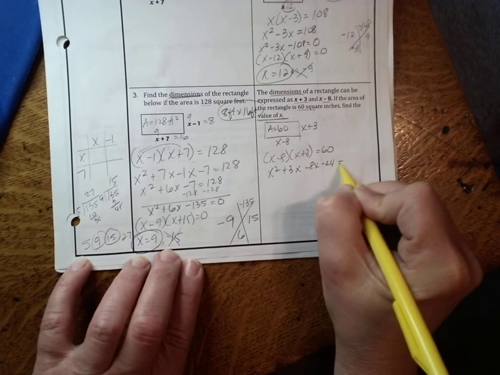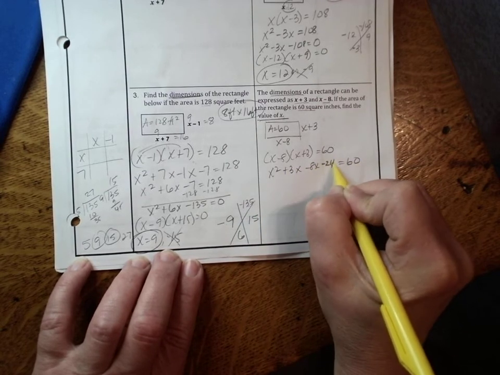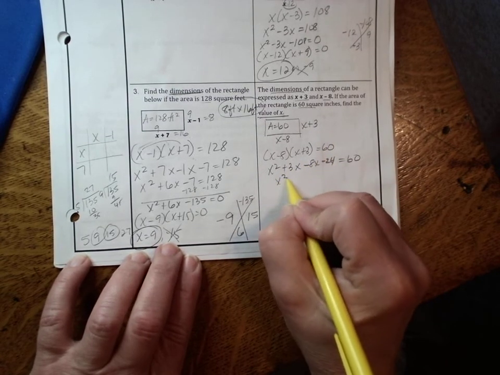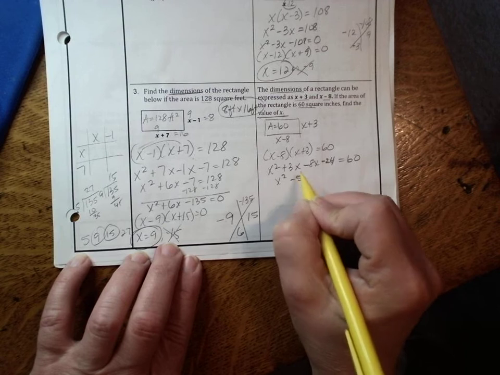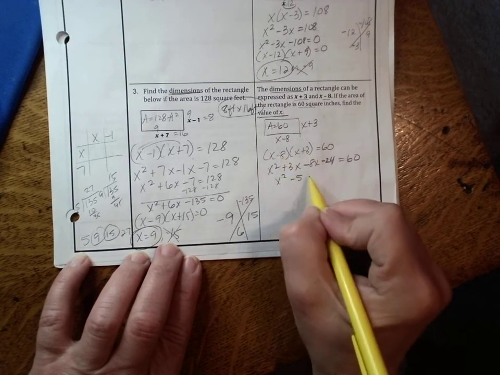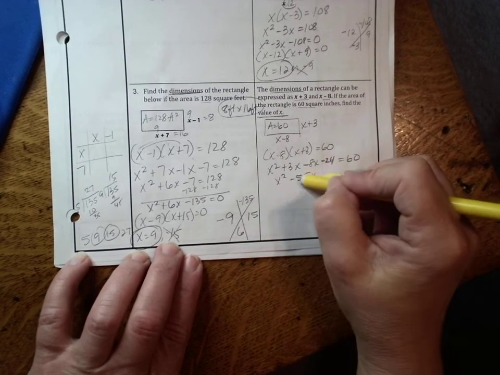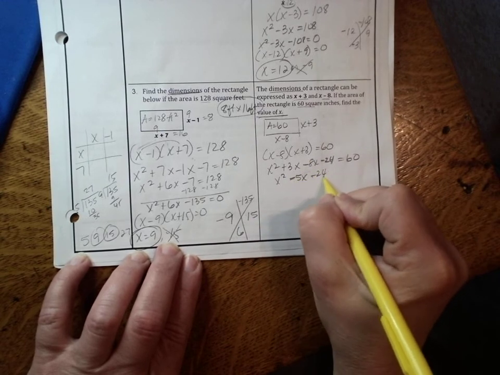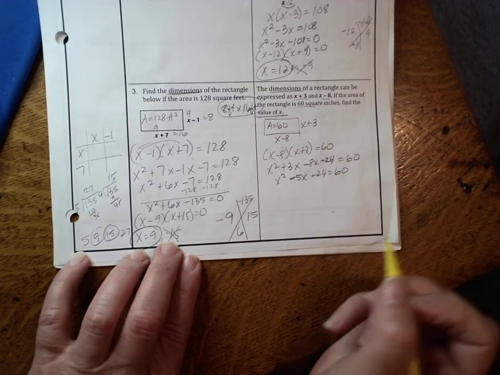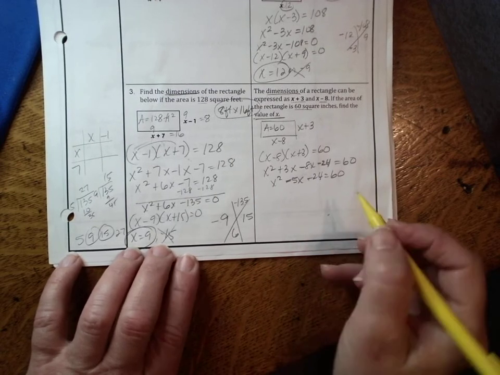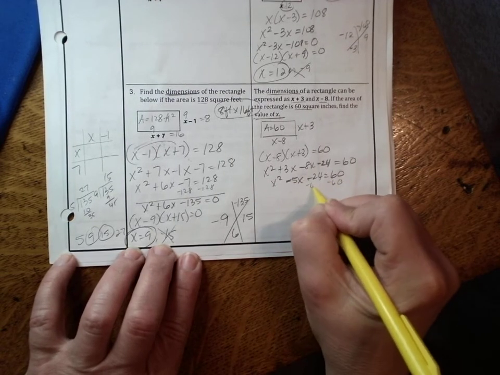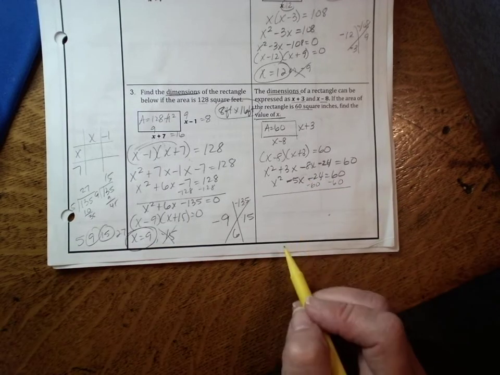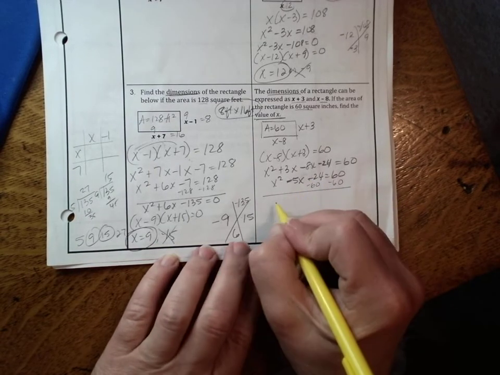And here's where I saw people make some mistakes. They got this far. Well, here, x squared minus 5x. Did I do that right? Yep. Oops. x squared minus 5x minus 24 equals 60. Let me know, I'm probably going too fast. Subtract the 60. You need to make this equal to 0, because then you can factor it, which makes it much easier.